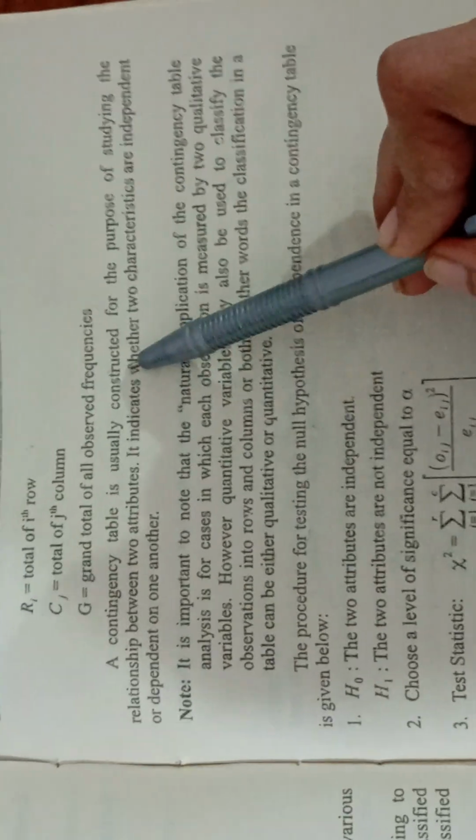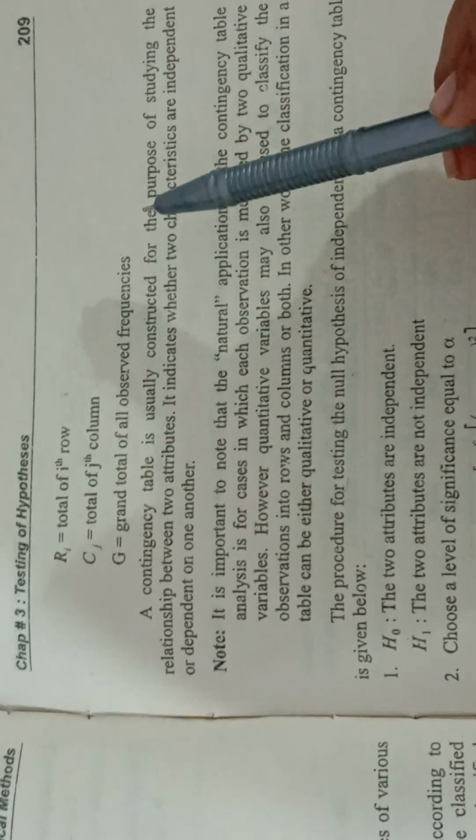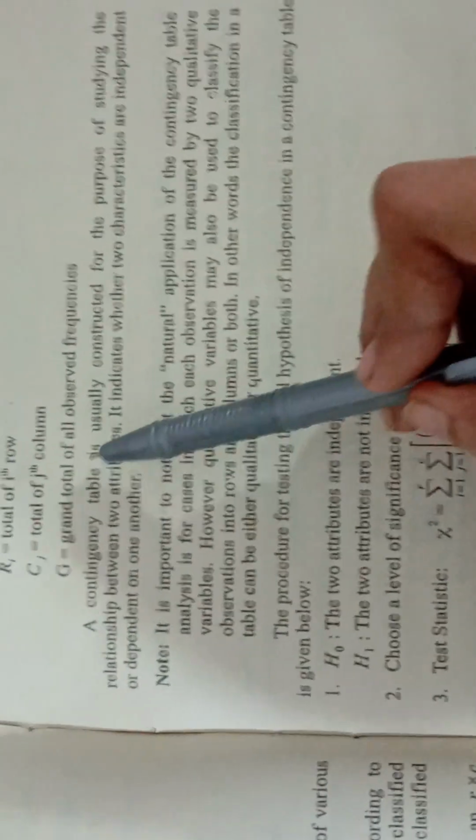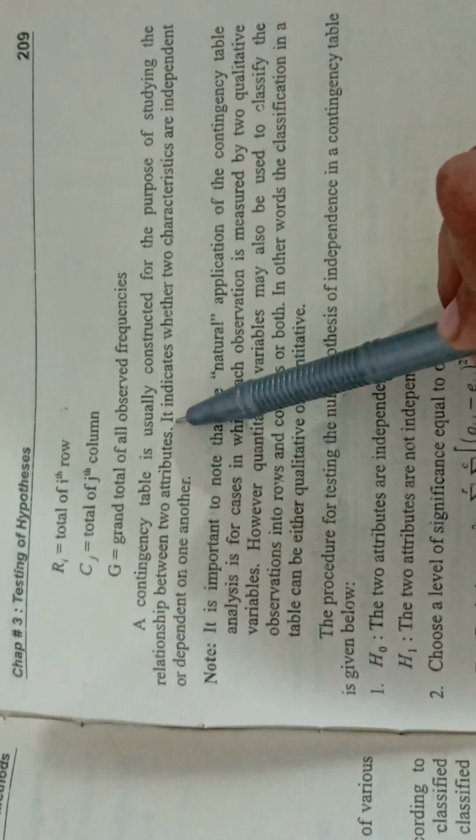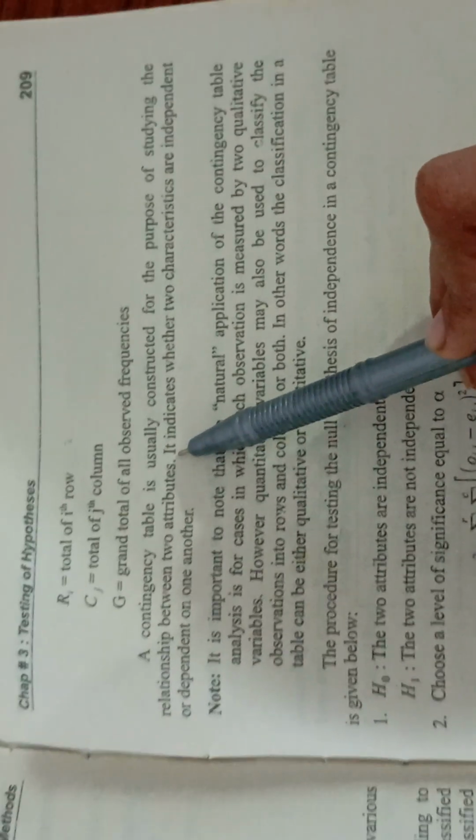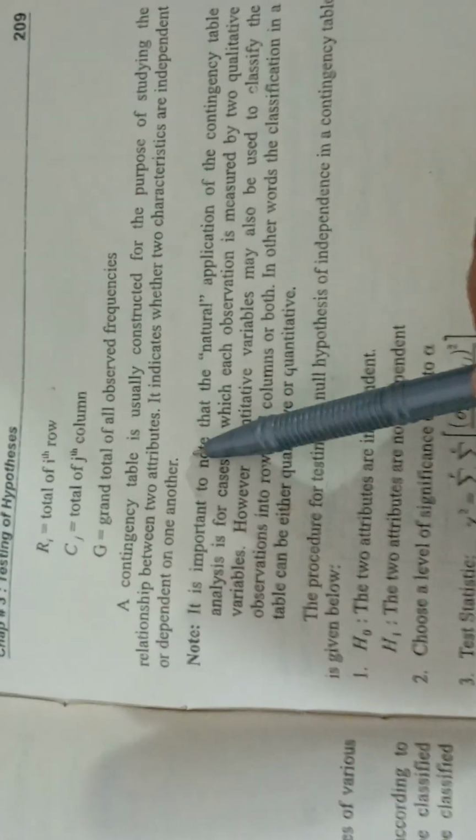A contingency table is usually constructed for the purpose of studying the relationship between two attributes. It indicates whether two characteristics are independent or dependent on one another.